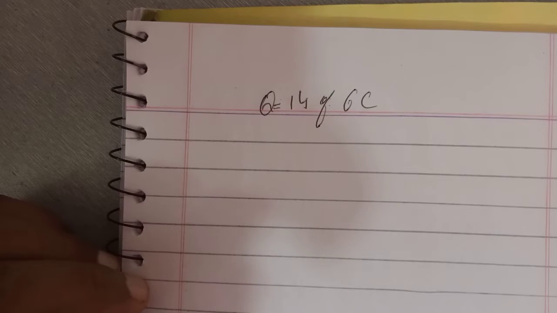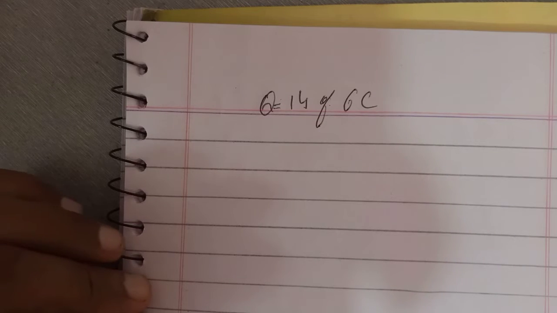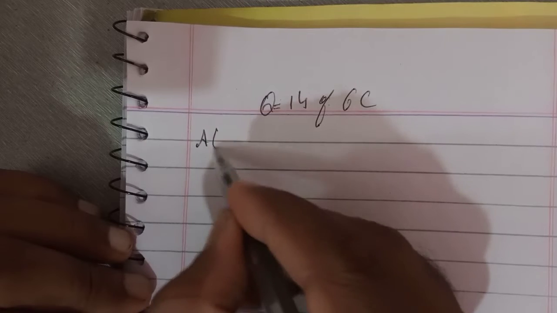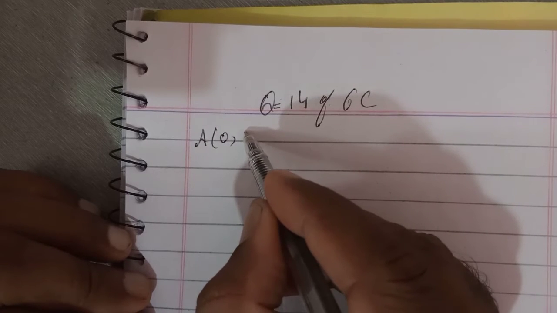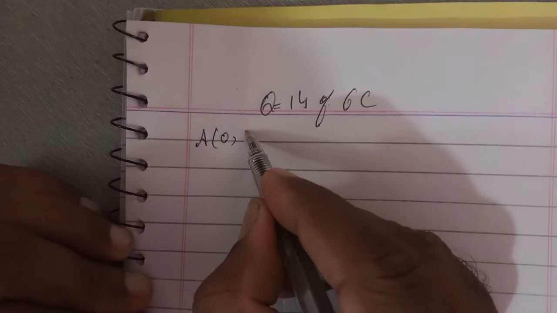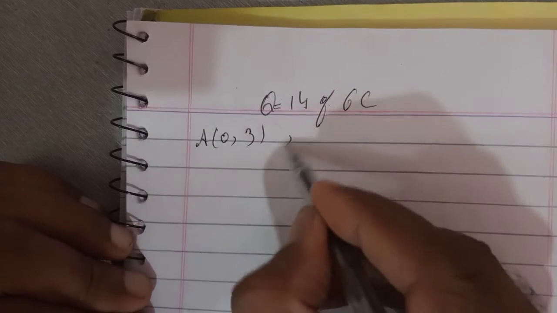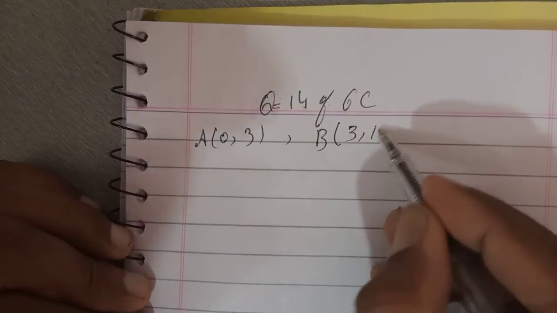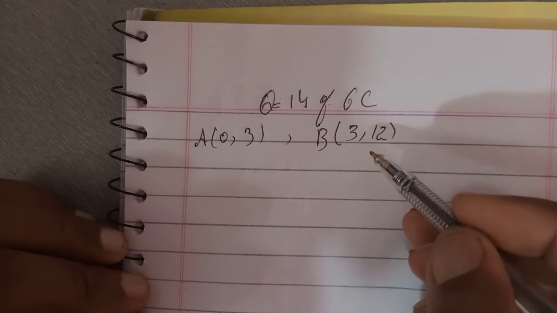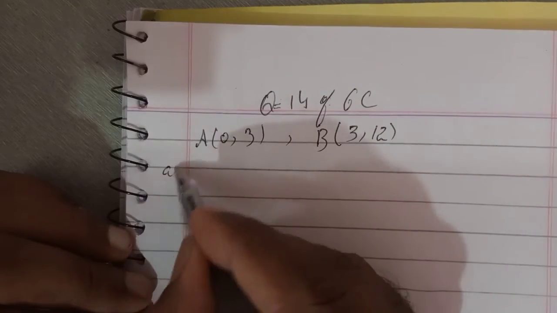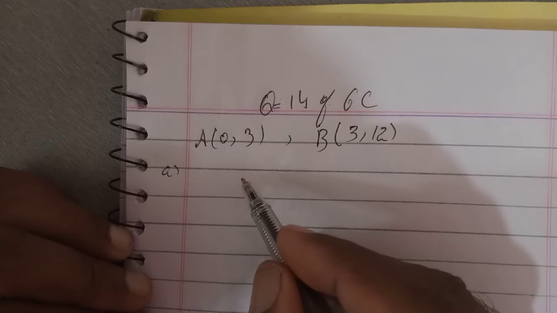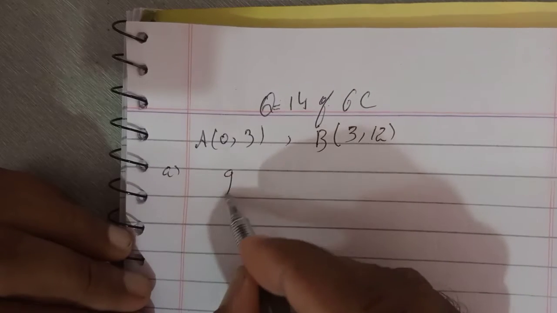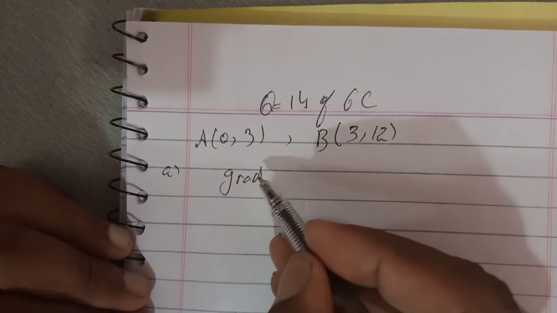Exercise 6C. So here a line L passes through the points A and B. You are given 2 points. A point which has coordinates 0, 3, and the other point is B, which has coordinates 3 and 12. So first in part A, find the gradient of the line. The gradient is what is being asked.